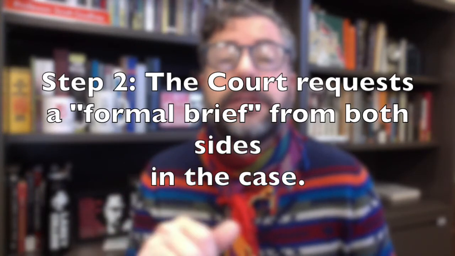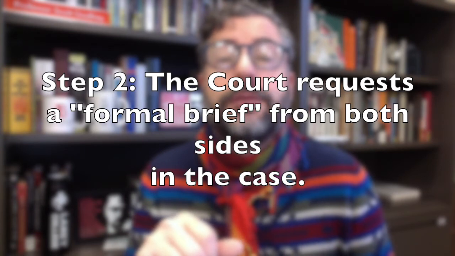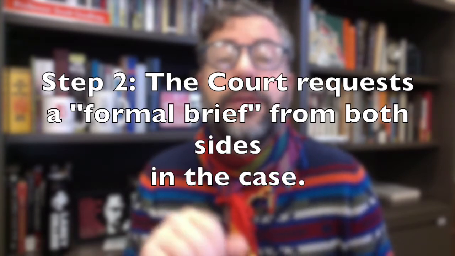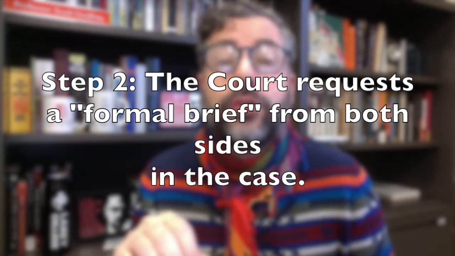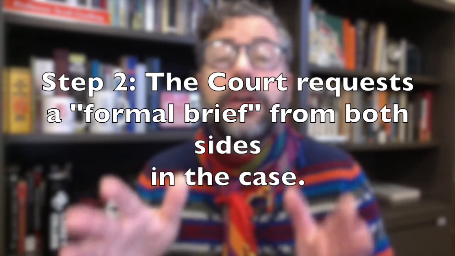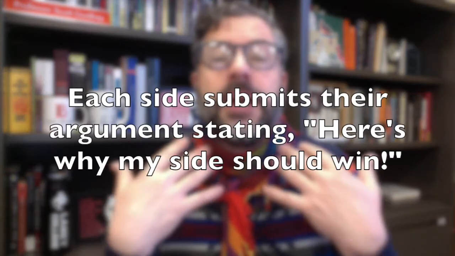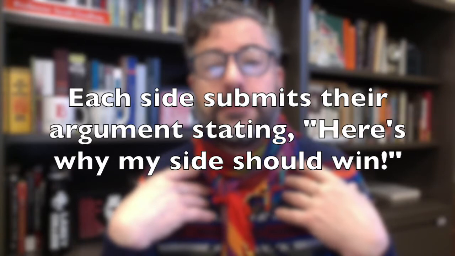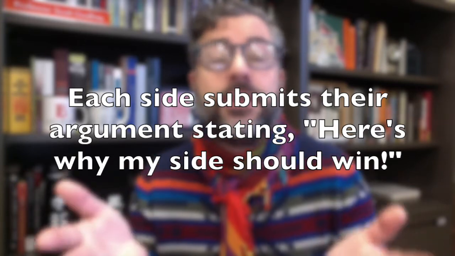Each side submits a formal brief. And the formal brief includes the argument that they're making, or are going to make rather, before the court. It's basically about 25 pages long, and it says, here's why my side should win. And it lays out their entire argument.